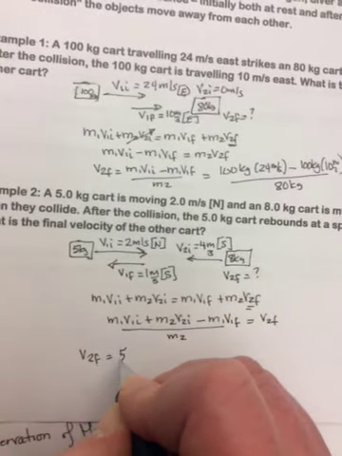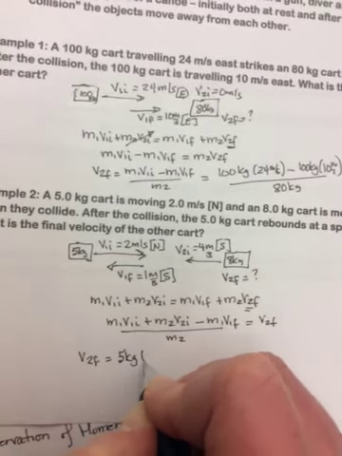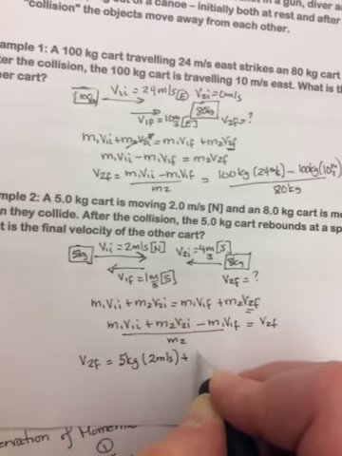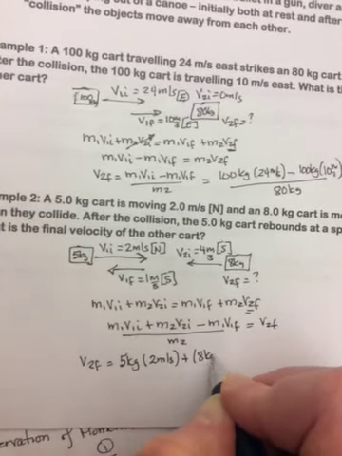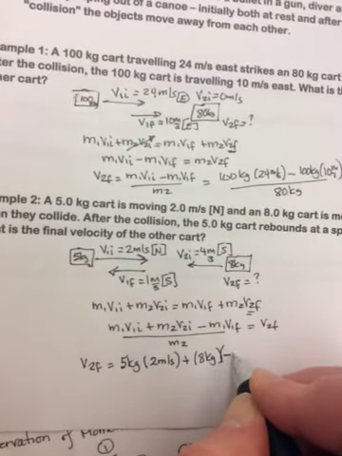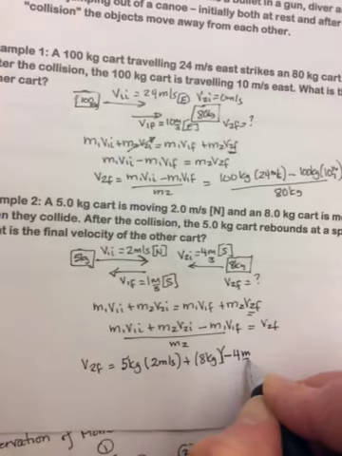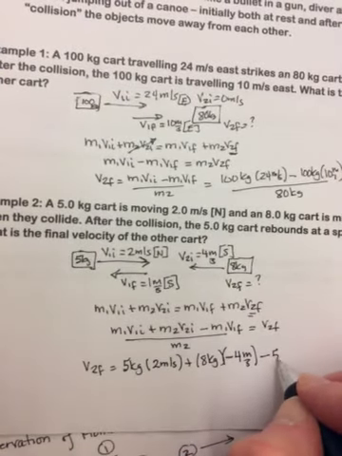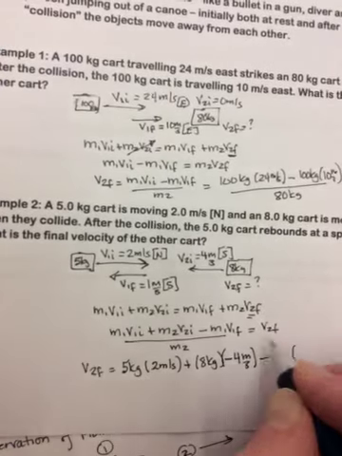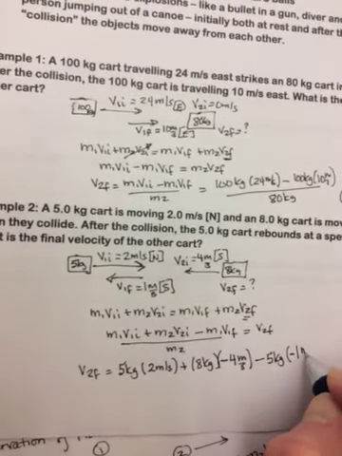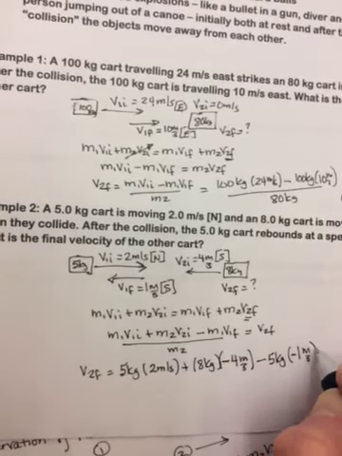So M1, 5 kilograms, V1 initial, positive 2 meters per second, plus M2, 8 kilograms, V2 initial, 4 meters per second south, so negative 4 meters per second, minus M1, 5 kilograms, V1 final is 1 meter per second south, so negative 1 meter per second.